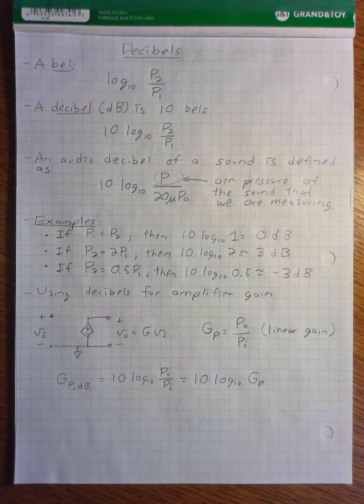And typically when you look at, for example, the datasheet of an op amp, you'll see gain expressed in terms of decibels.